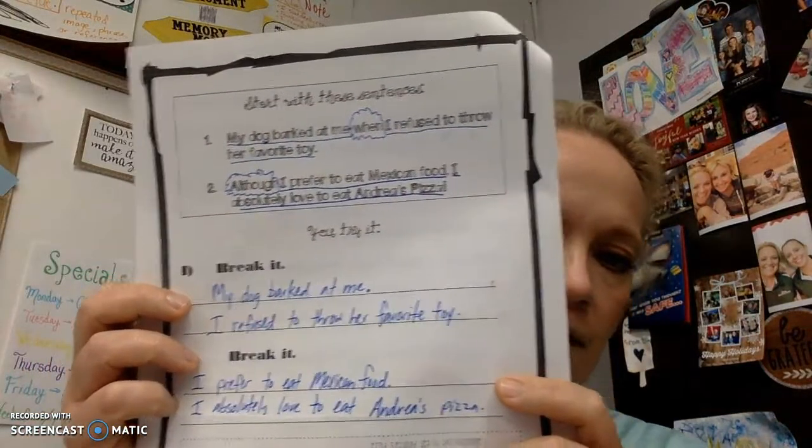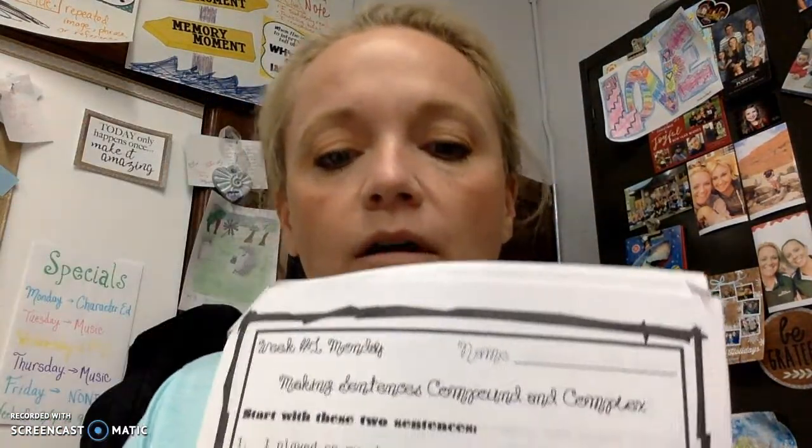So take out this packet. And today you have all these notes to look back on if you need to. You've already practiced building compound and complex sentences. Yesterday you practiced breaking them into the dog barked at you and you threw your favorite toy. Today I want you to start on where it says week 1 Monday.